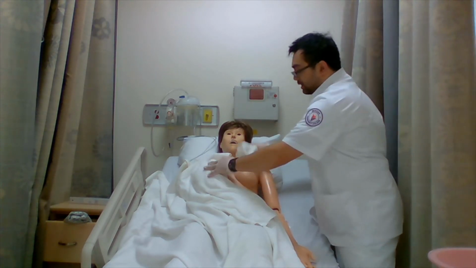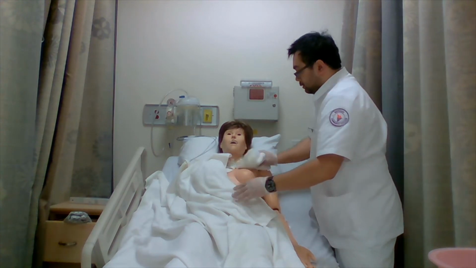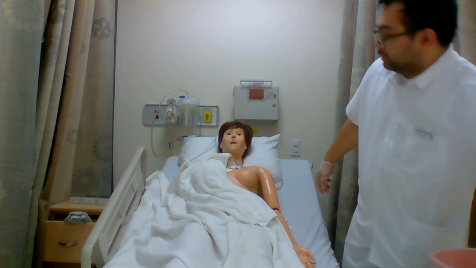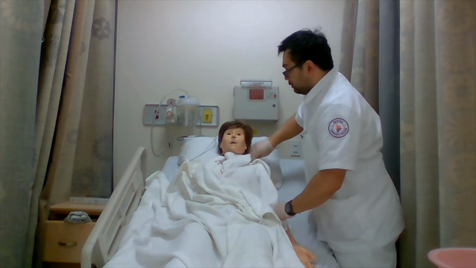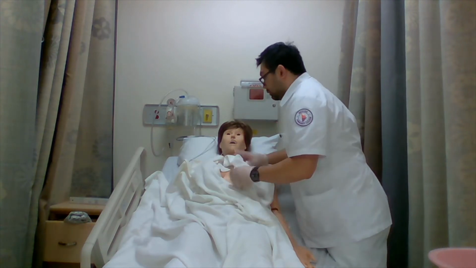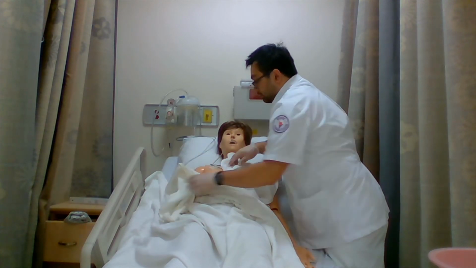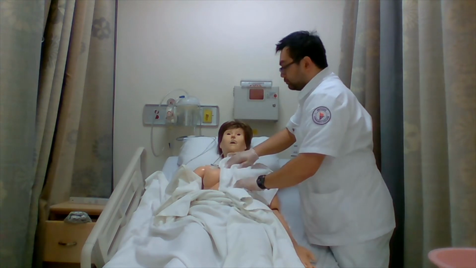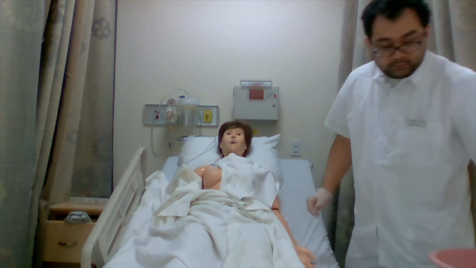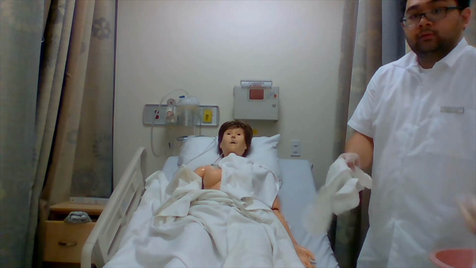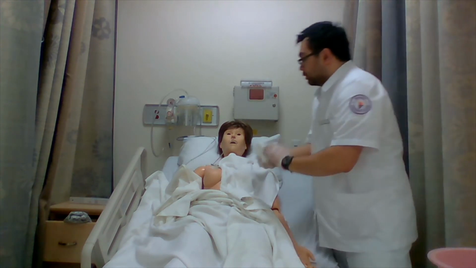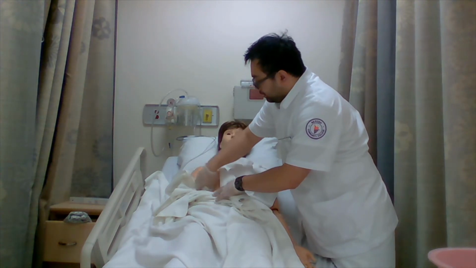Just going to pat this half dry. Then we're going to do the same thing for the other half, just like so. Once again, just going to wash in a circular motion.